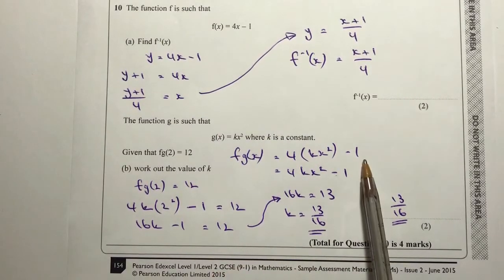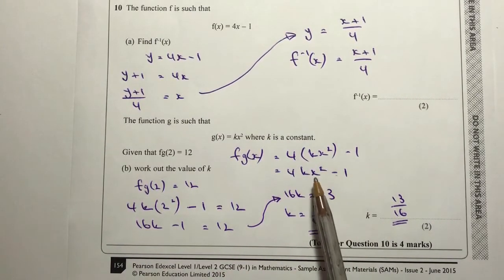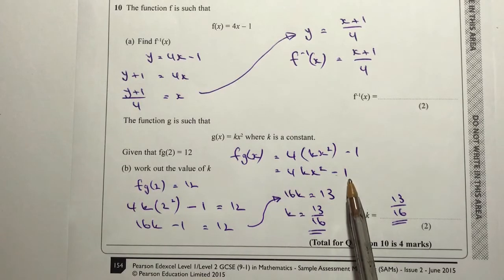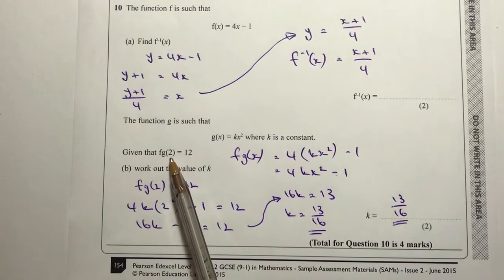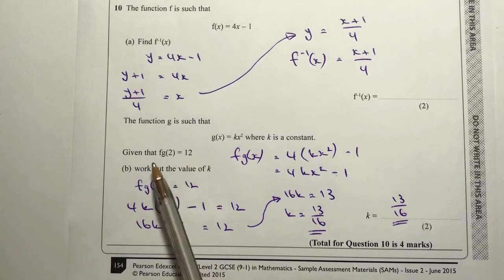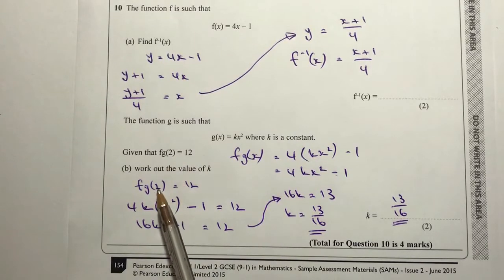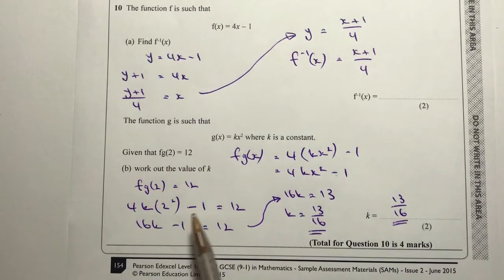So if we plug it straight in, then that will give us an expression that we can then use to solve by knowing the two values of what the expression actually works out as, which is 12, and the value of x. So once we plug these two numbers in, it will enable us then to work out the value of k, which in this particular case works out as 13 over 16.